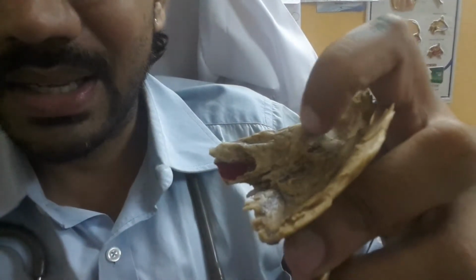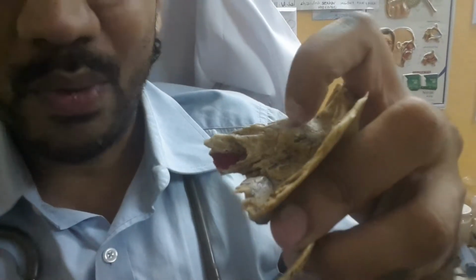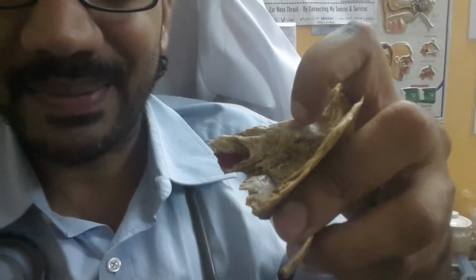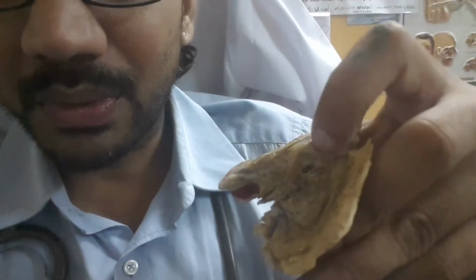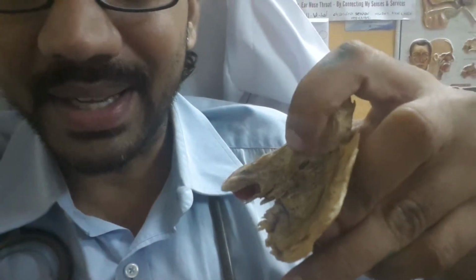This petrous part is designed in such a way, it is like a pyramid, and it is going to protect the inner ear, which is a sensitive structure. This is the inner ear, semicircular canal. This particular thing you are able to see is the superior semicircular canal, which protects the very sensitive inner ear. So it forms a protective covering shell over the membranous labyrinth of the inner ear.